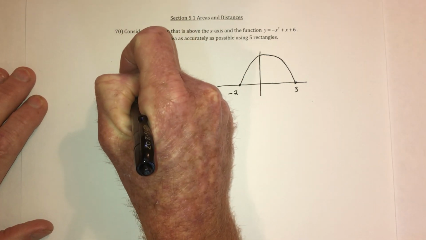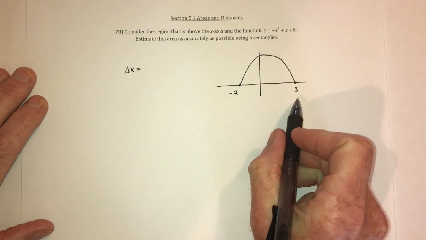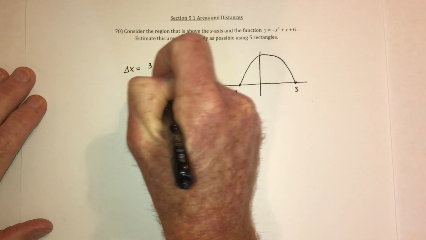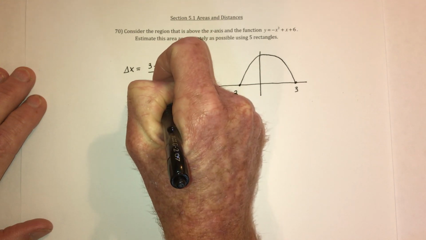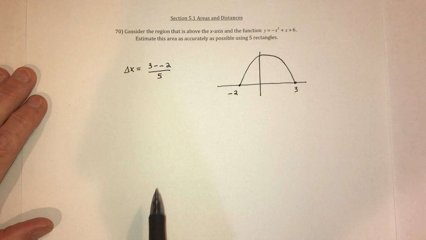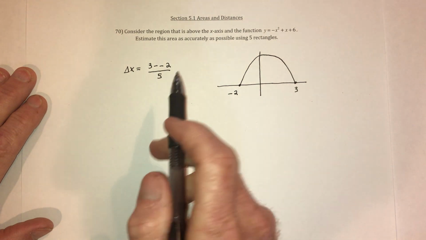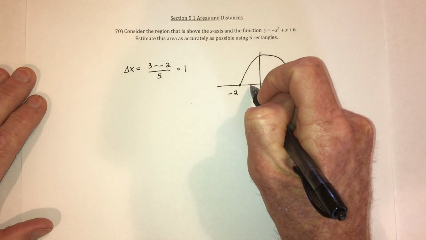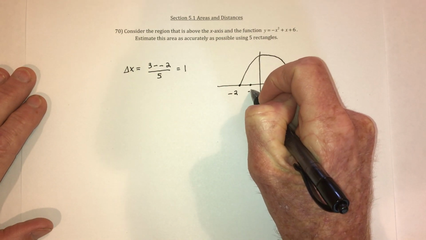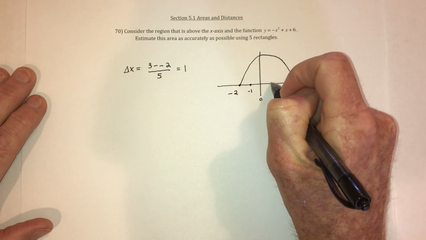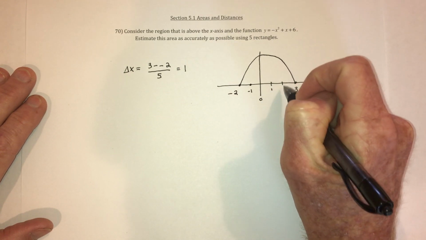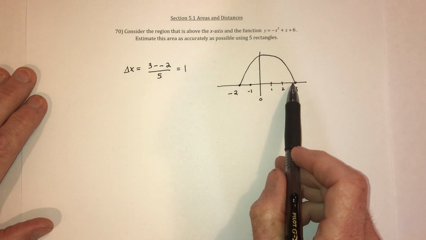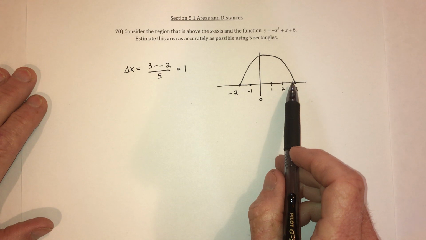So delta x, take the length of the interval, which you get from taking 3 minus -2, and then divide that into equal pieces. Well, this is actually going to be 5 divided by 5, so delta x is equal to 1. So right here would be -1, and then 0, +1, +2, and +3. So now this has been divided into 5 equal parts.